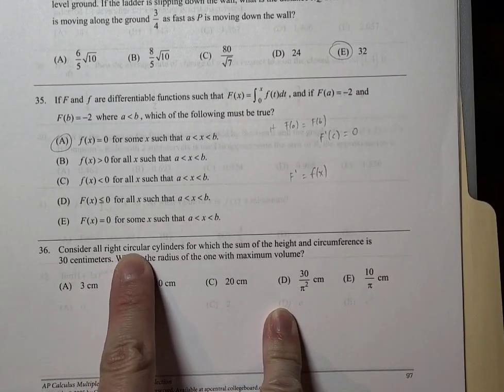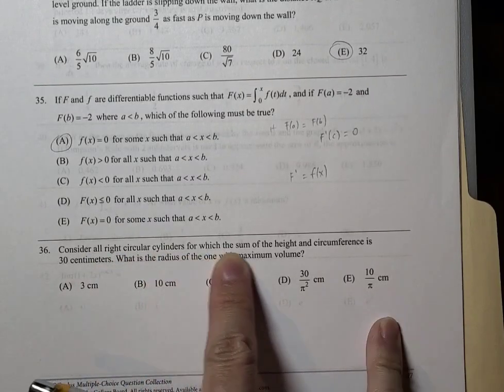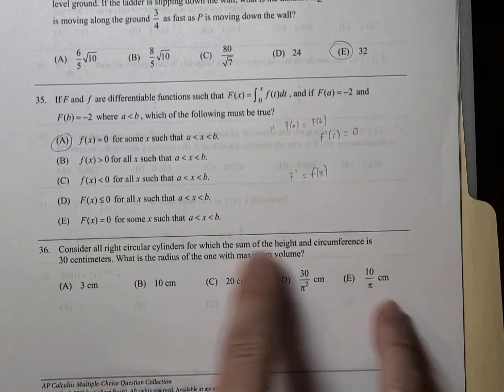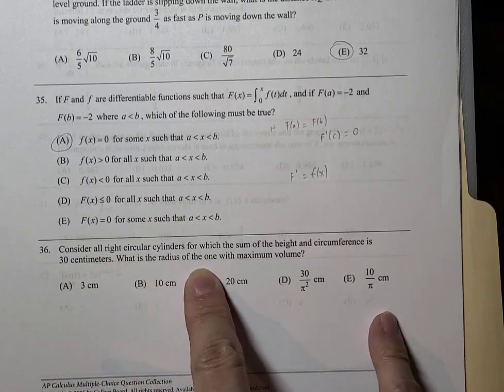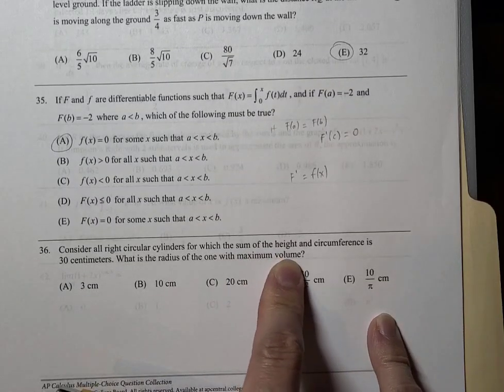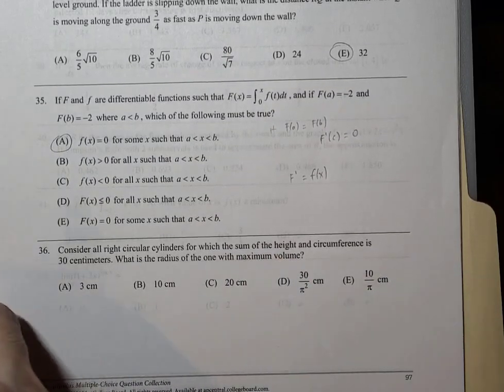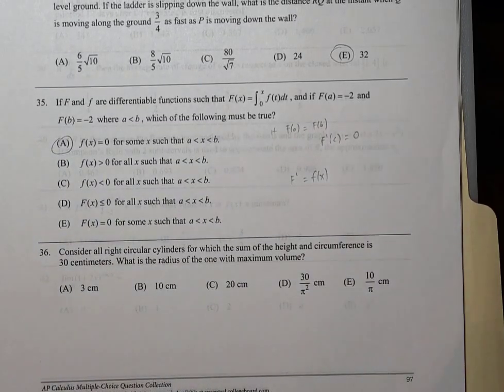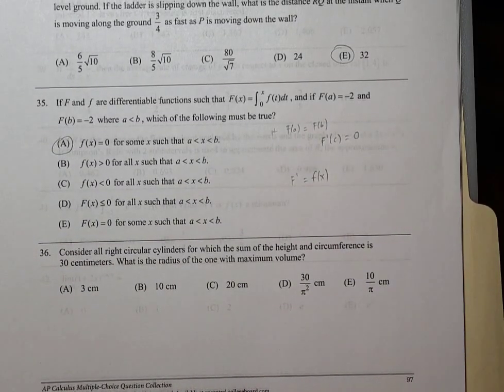Consider all right circular cylinders for which the sum of the height and circumference is 30 cm. What is the radius of the one with maximum volume? Okay, so this will be the last problem I'm going to do for this part of the video. Okay, so this is an optimization problem.